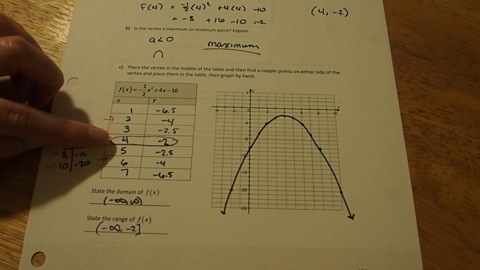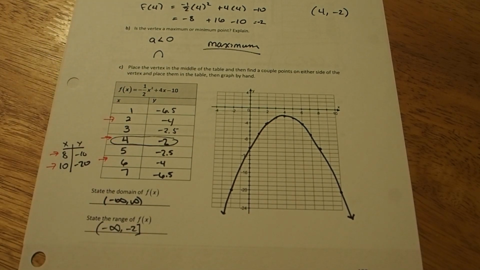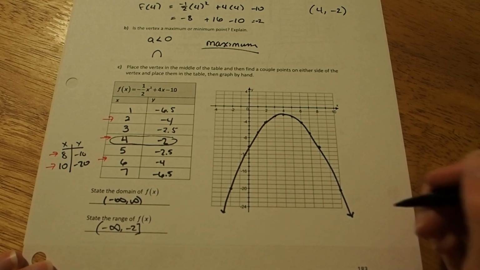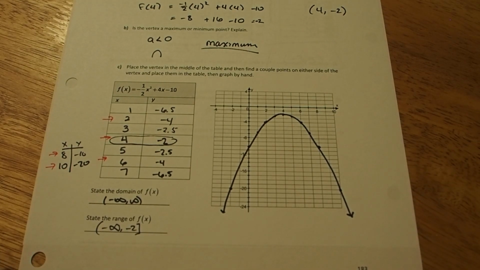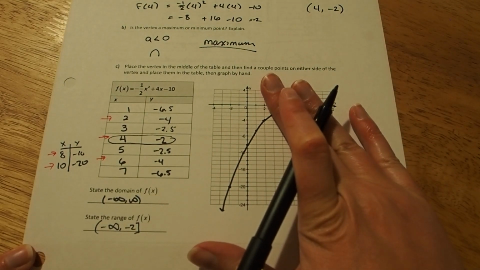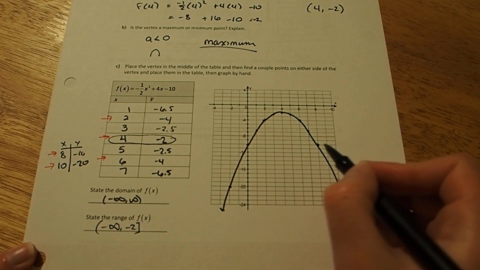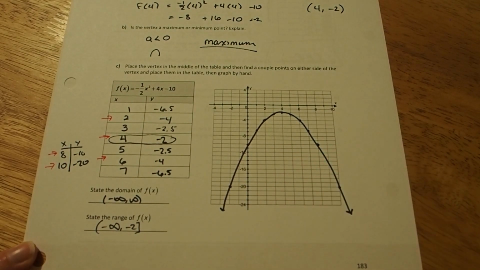It's important to always choose the vertex as your center, like I said before, so that you get points on both sides so that you can get the graph. Otherwise, if you only had one side, you would have no idea where the rest of it should go. But once I have both sides, I can use symmetry to get some additional points.